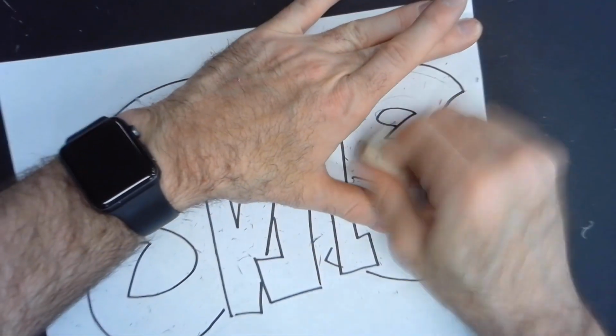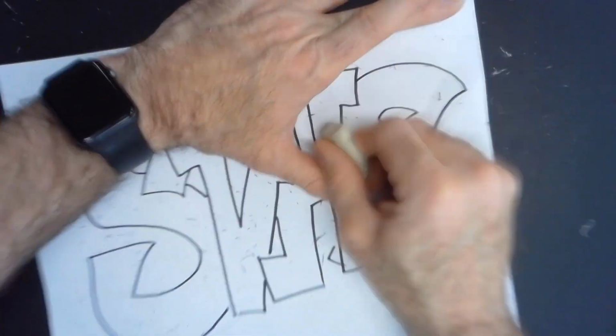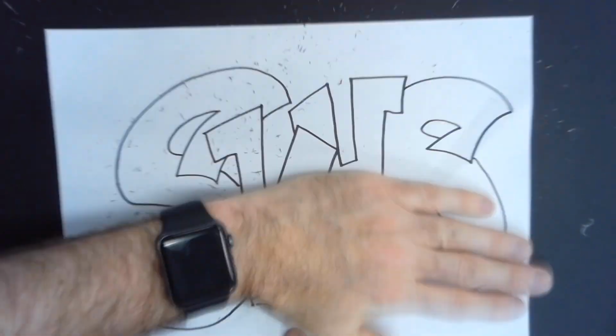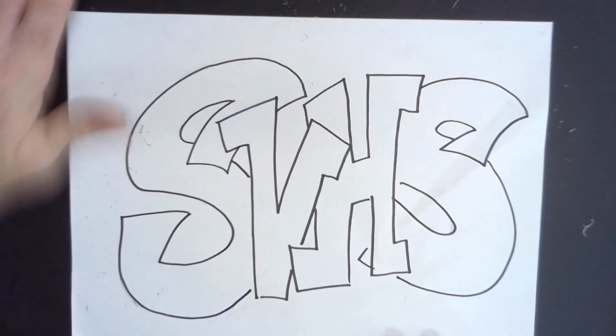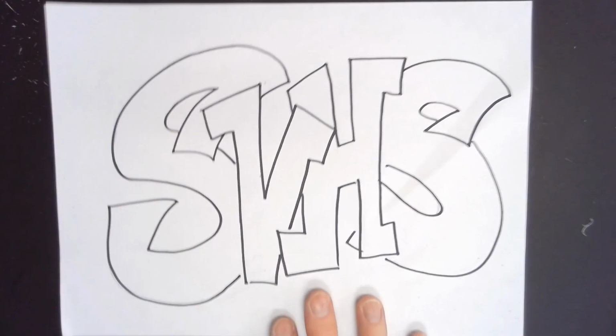See, even then I still crumple. Mistakes happen. Just take your time. Don't rush through it like I am. Clean up your workspace. Check your stuff. And you're ready to move on to the next step.